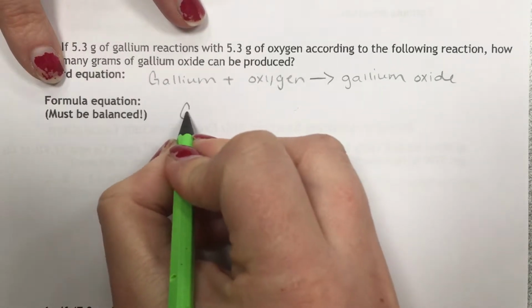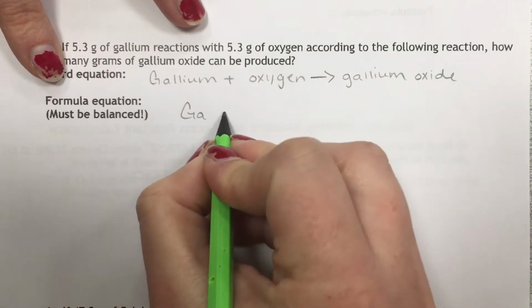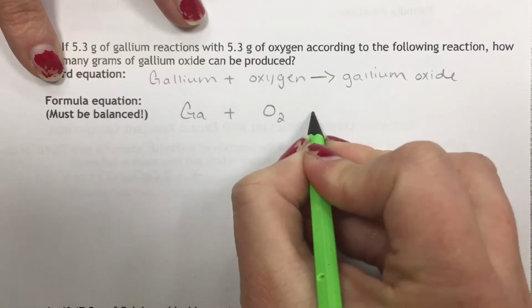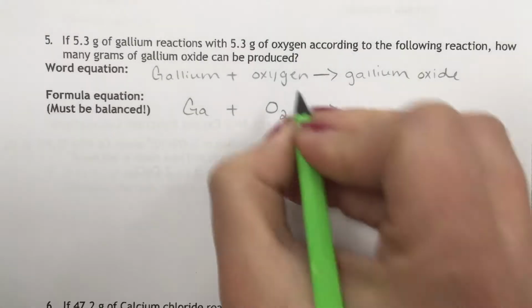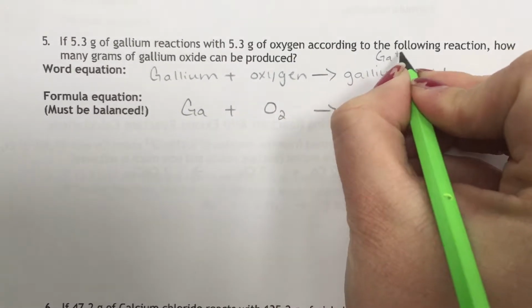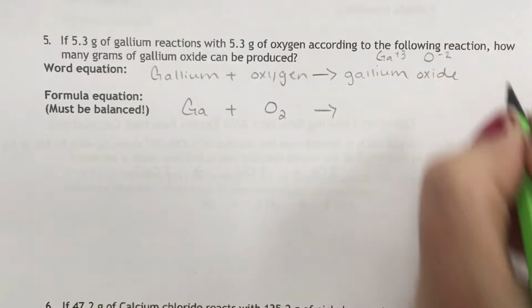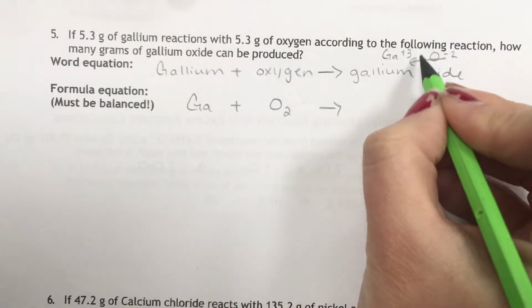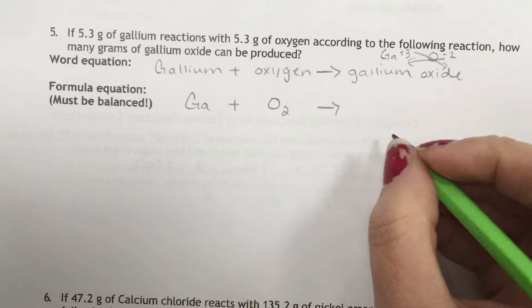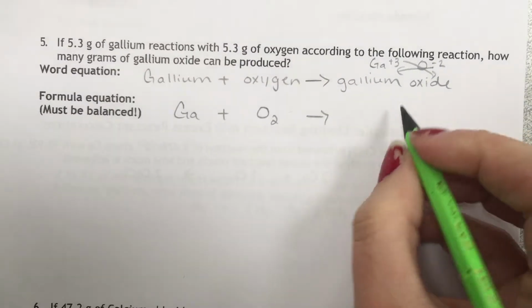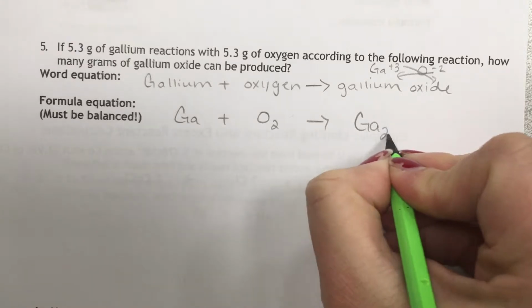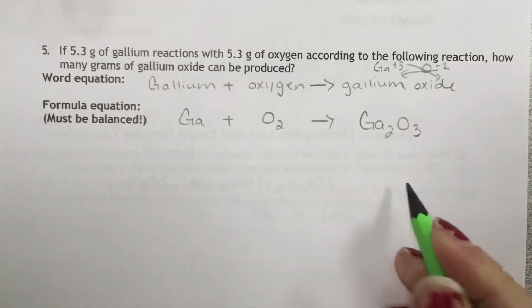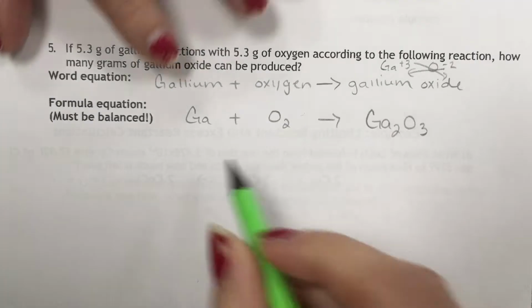Formula equation: gallium is not a diatomic element, but oxygen is. Gallium oxide. Gallium is a +3 charge. Oxygen is a -2. Bring down those charges. That's actually one of the questions on y'all's midterm today. Ga2O3. Now we have our formula equation, but we need to balance it.